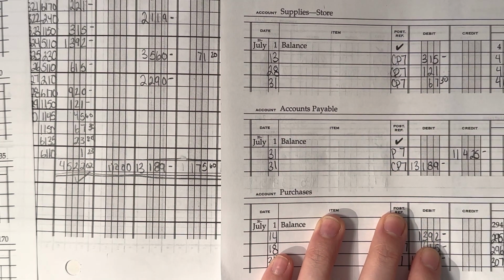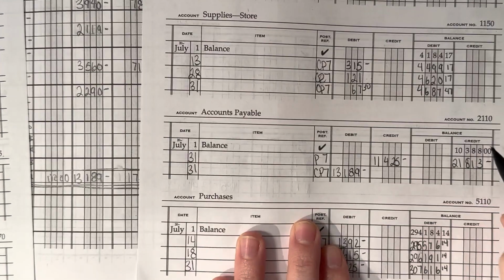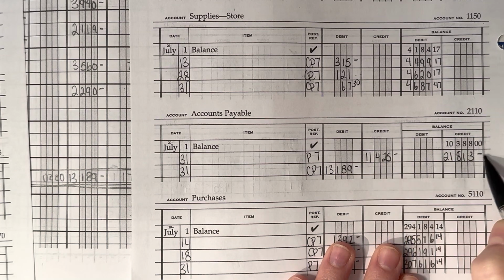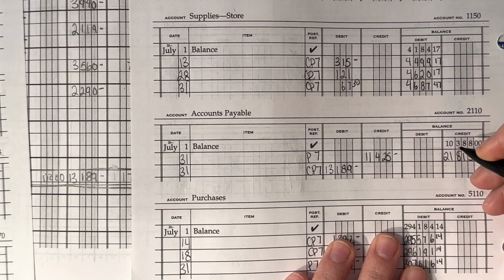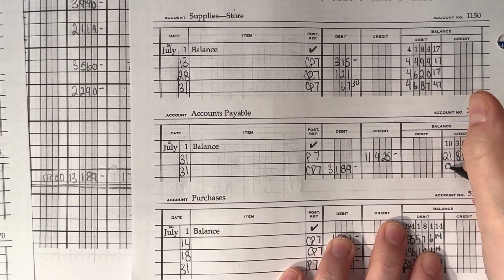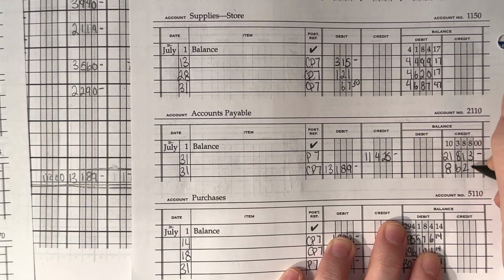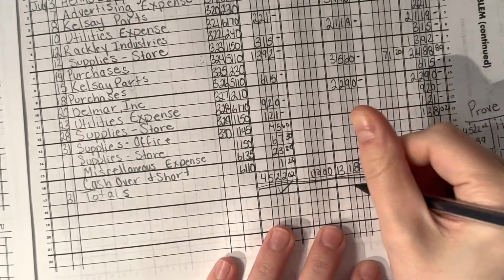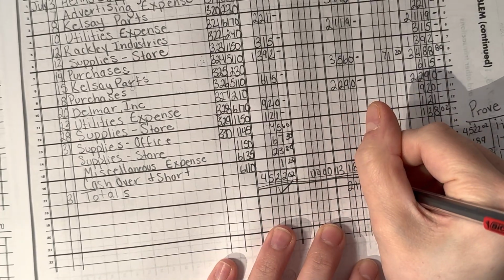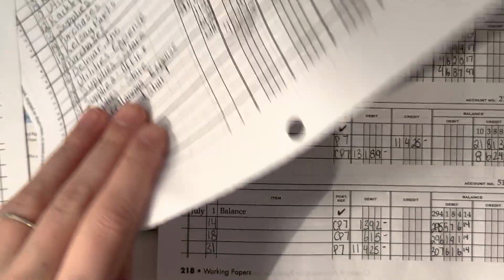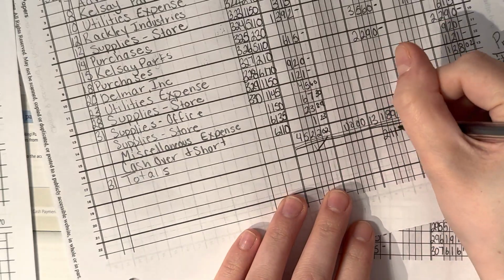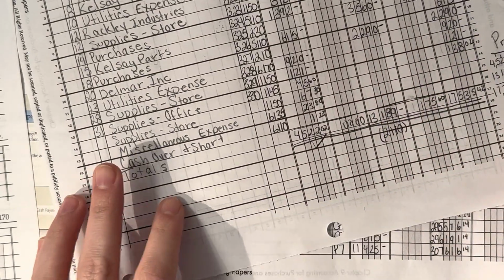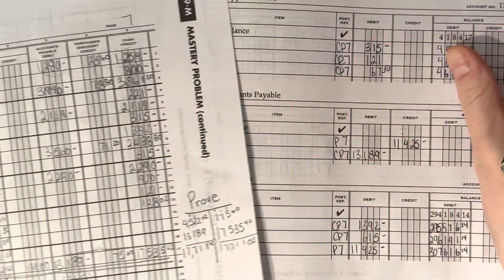And so you will subtract the 2, because this is a debit balance, this is a credit balance, subtract the 2, and we should get 8,624. 2110 is the post reference. So go ahead and put 2110 underneath.